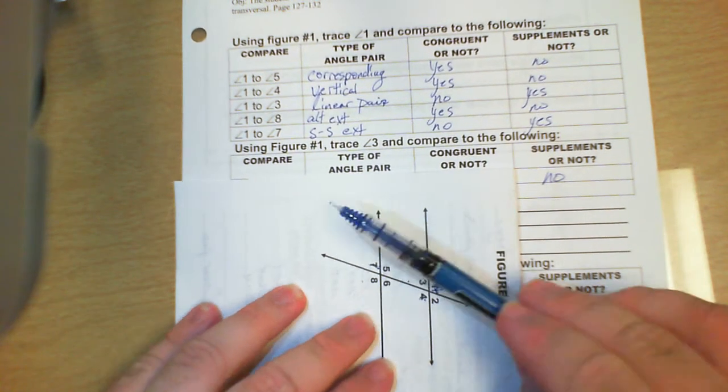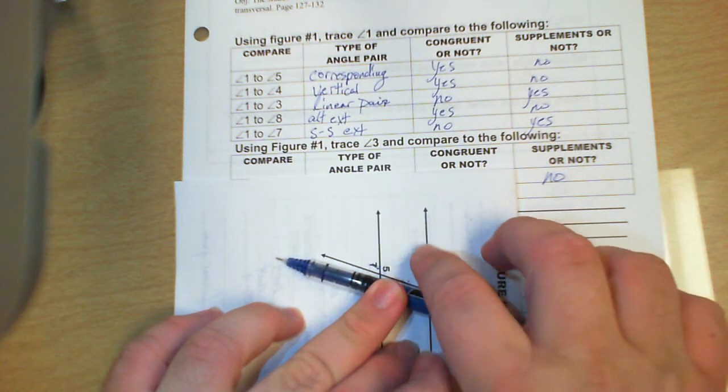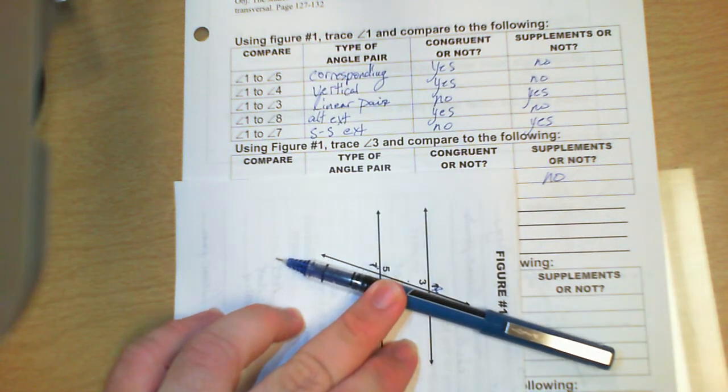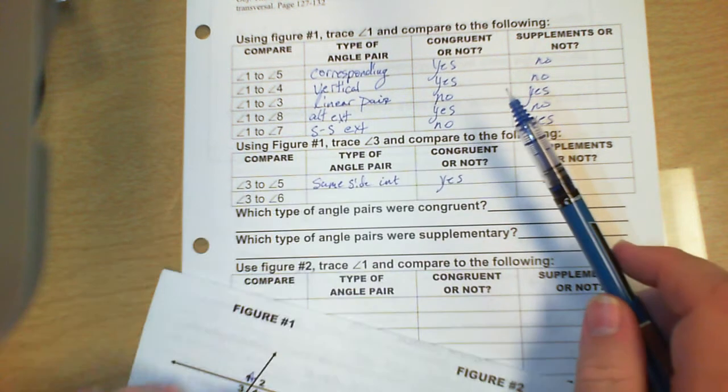If you were to flip it on its side, the transversal, and you were to look at it, this plus this equals 180, and this plus this equals 180. So they're the same, but they're not together going to equal 180. I was just looking at the wrong one.